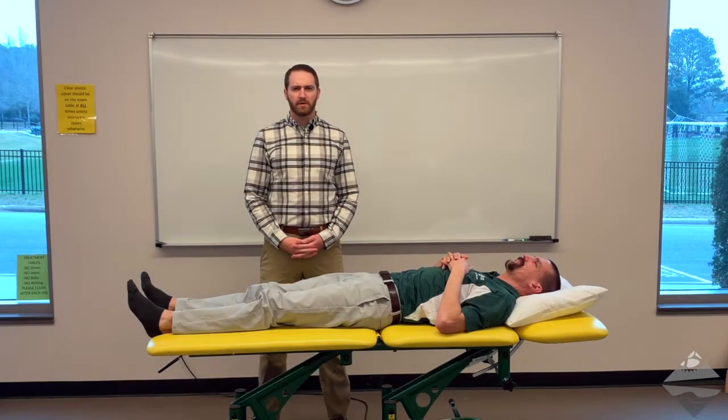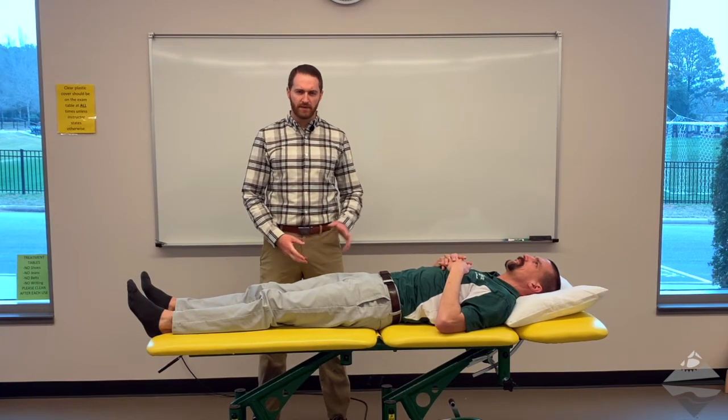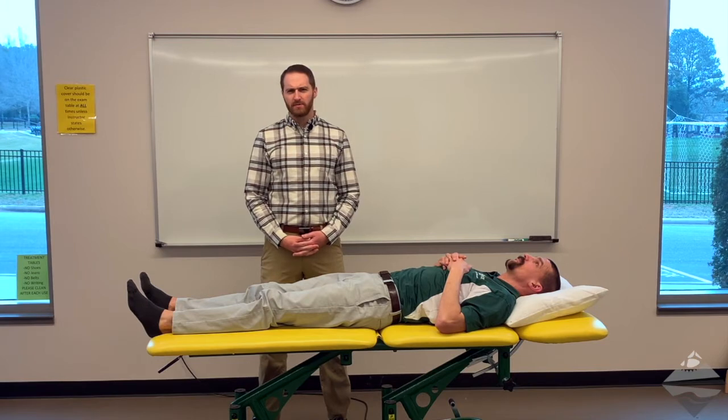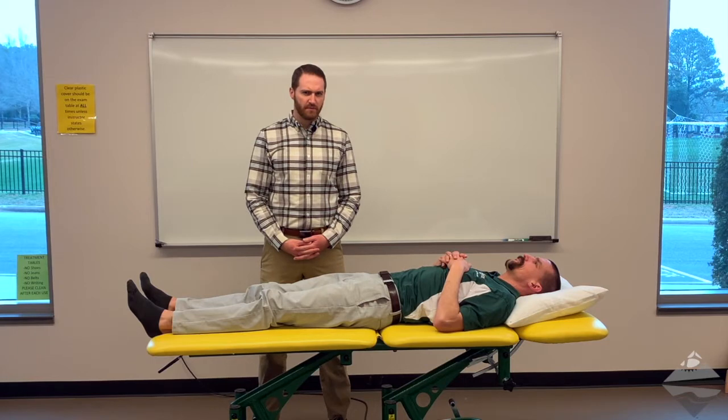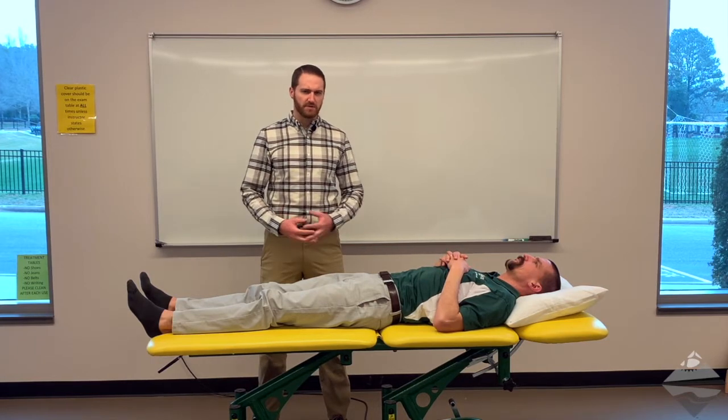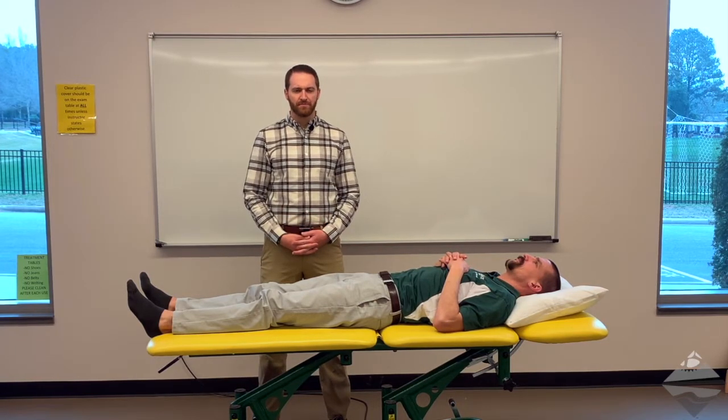For this video, we're going to talk about PIVMs related to the SIJ and pelvis. Now, you might ask yourself, why do we call these PIVMs? Well, remember, PIVM is a passive physiologic intervertebral motion. Even though the sacrum is fused, we still consider it to be part of the spine, therefore vertebral is still appropriate in terms of use.